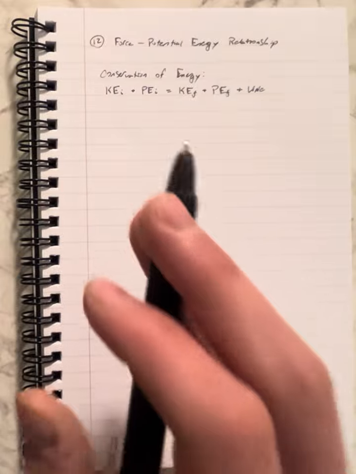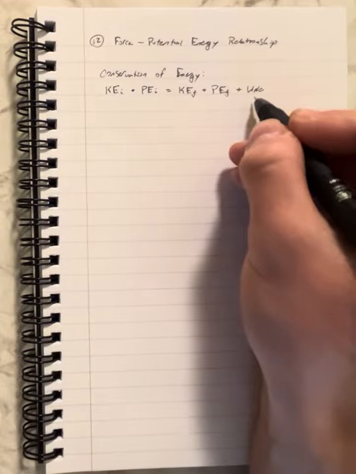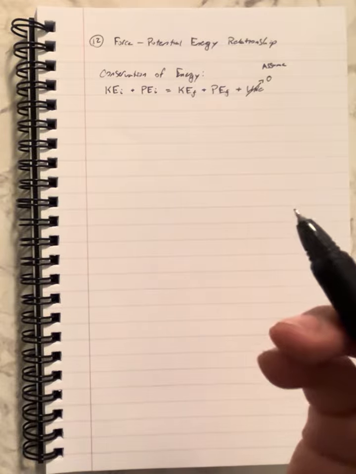So what I want to consider is a closed system, a system where we're not losing any energy to non-conservative forces. So let's cross out this term. Let's assume this term is 0. We're going to assume that.